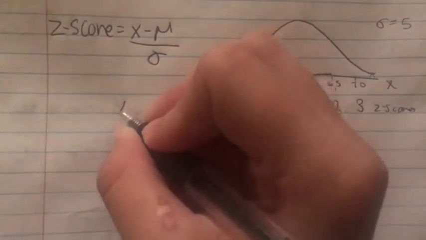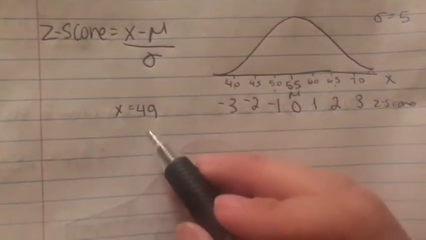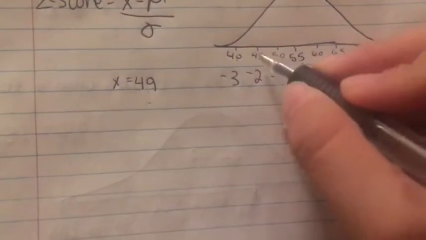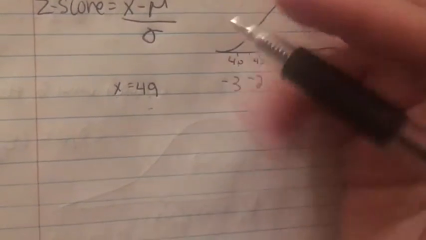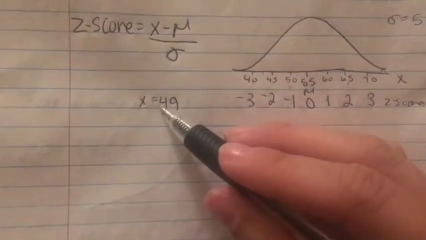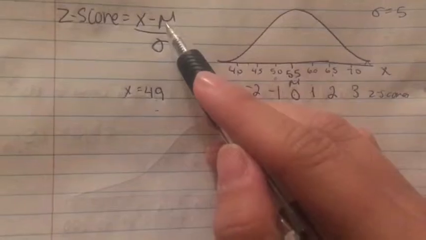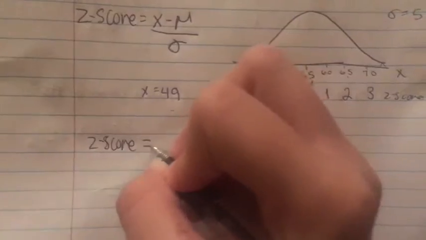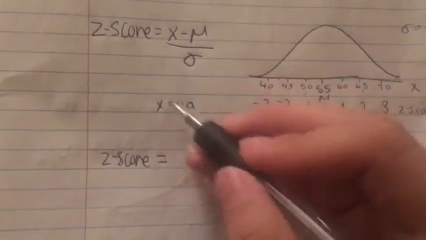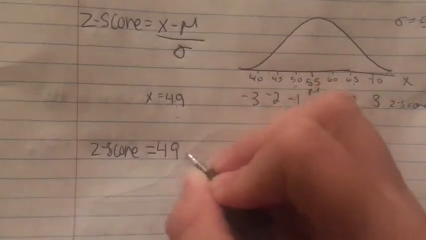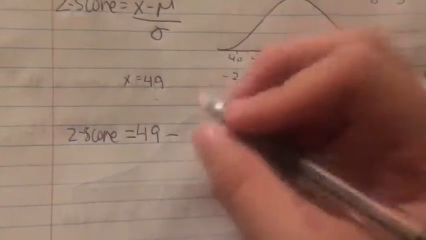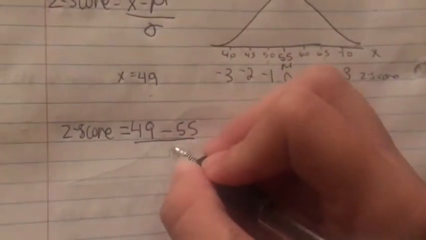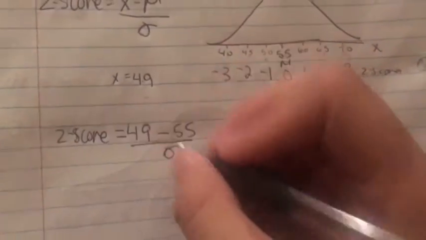So let's say I had a variable of 49. In order to find the z-score for 49, that would be right here, and I have the x, but I don't have the z-score for it. So what I would do is plug this into the formula. I don't know the z-score, but I can begin to plug things in. So my x is 49, so that would go right here, minus the mean, that is 55. And then I would have to divide that by the standard deviation of 5.